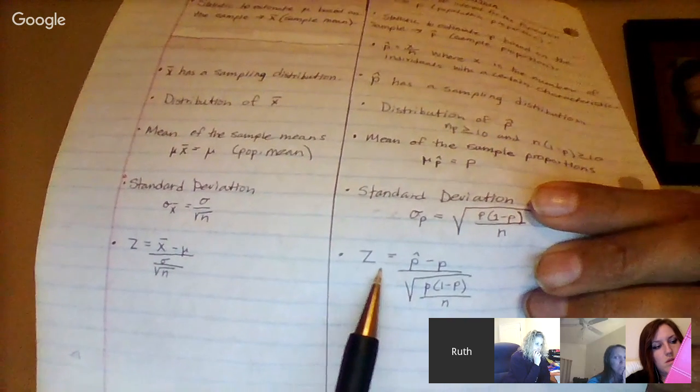The z-score formula. Isn't it value minus the mean divided by the standard deviation? It's this one here. Can you see this one here? I can't see it. It's p hat minus p, divided by the standard deviation. Yeah.